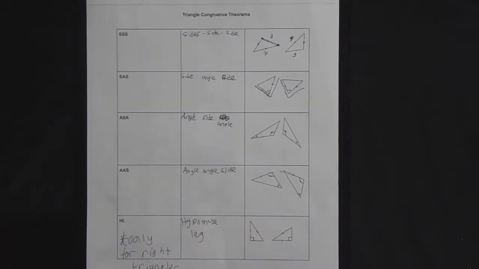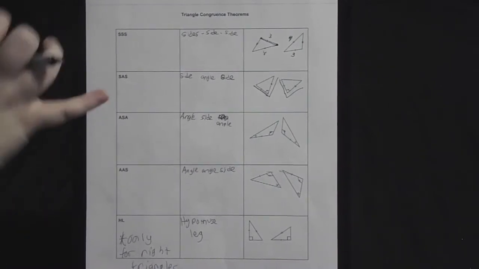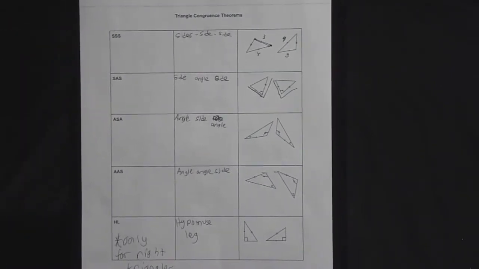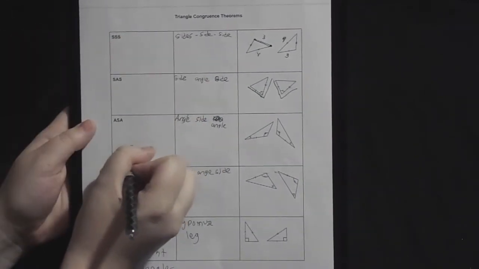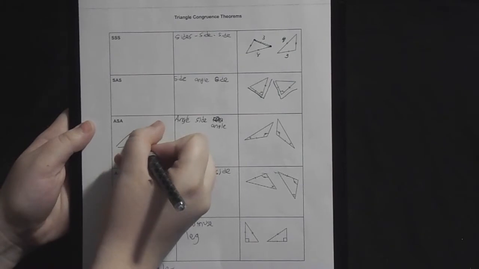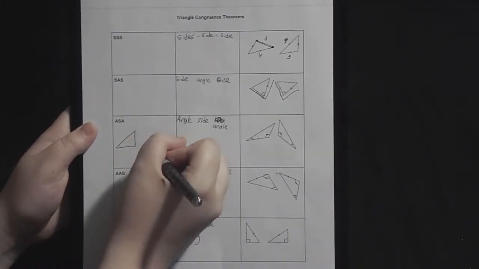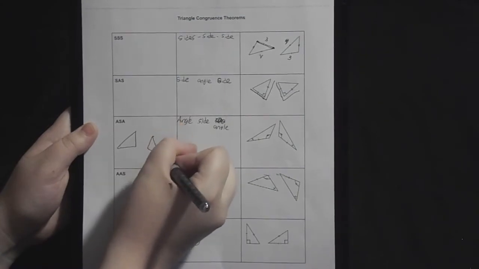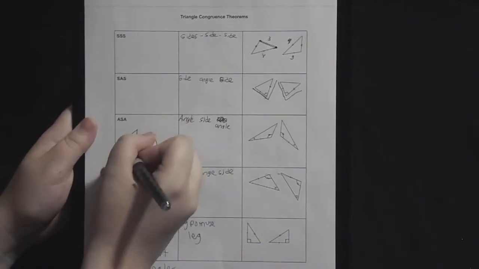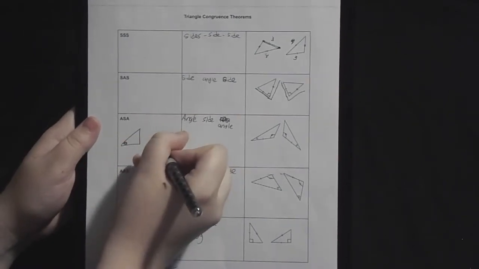Okay. So I'm going to jump up to ASA and quickly show you one of these that doesn't work. Let's say I have a triangle like this, and I have another triangle like this. And let's say this angle's 10 and this angle's 10.